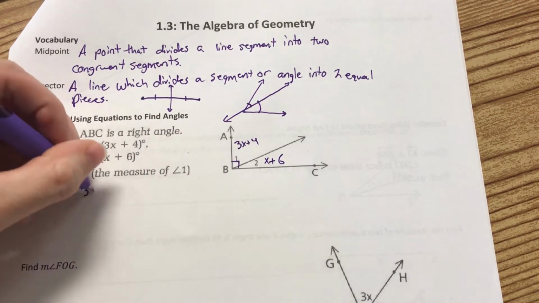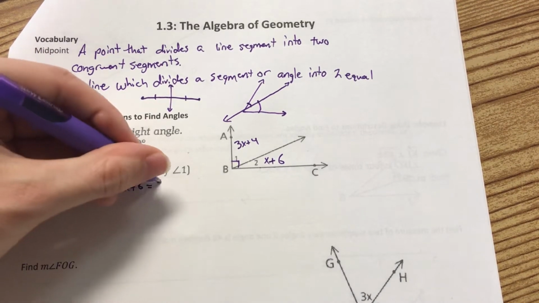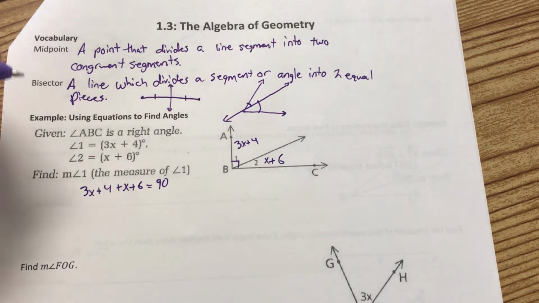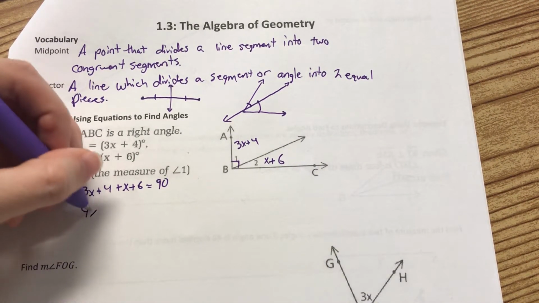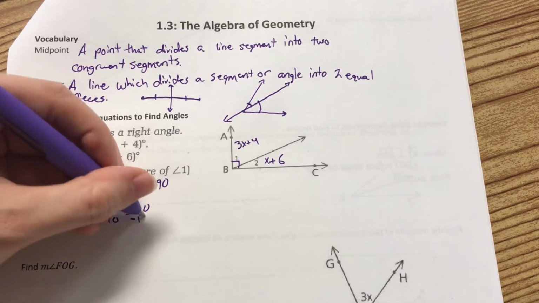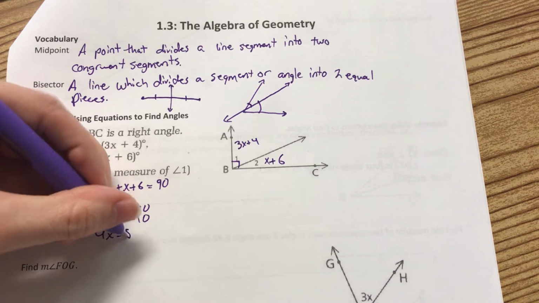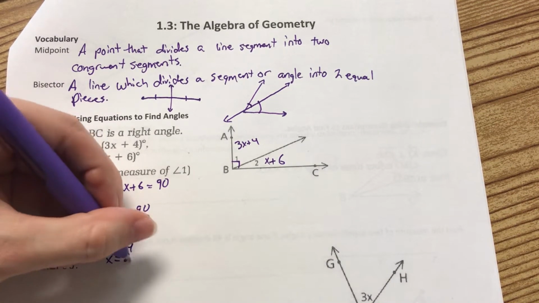So we say 3x plus 4 plus x plus 6 equals 90 together. And that means we're adding these two angles together to make 90. So then we get 4x plus 10 equals 90, subtract 10. 4x equals 80, divide by 4, and x equals 20.